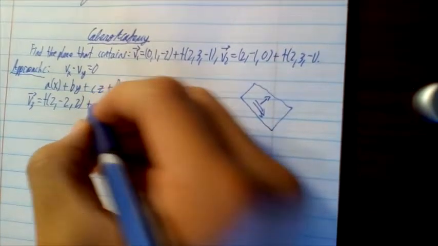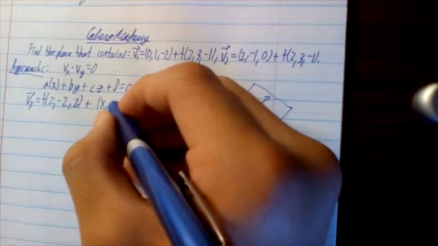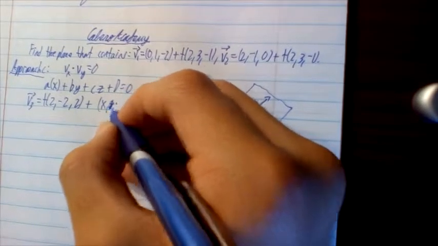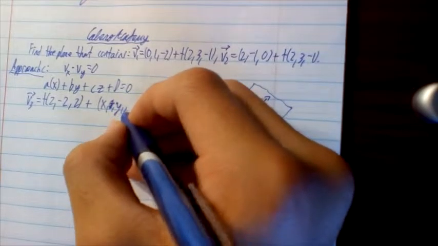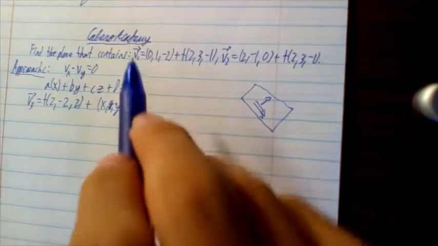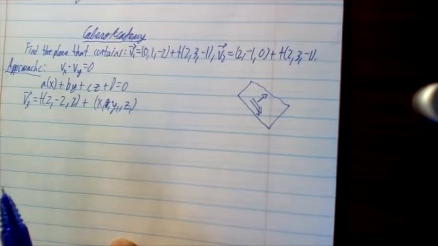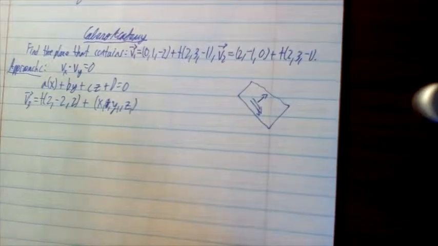t times that, plus some point x1, y1, and z1. So, that's in the form of a parametrized form. Now, let's try and solve.